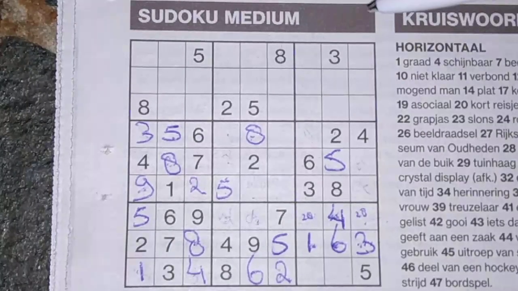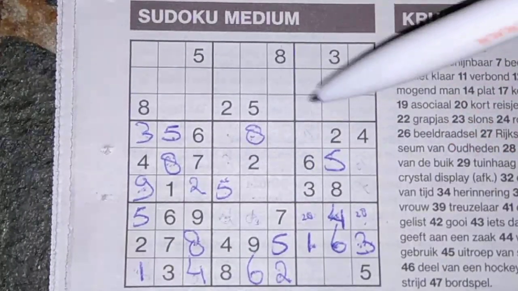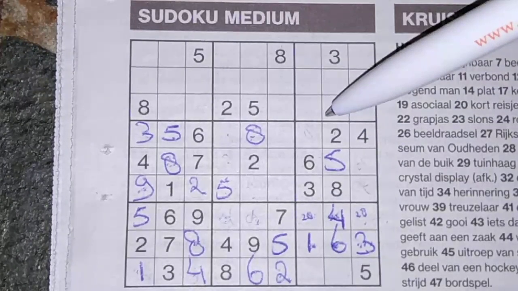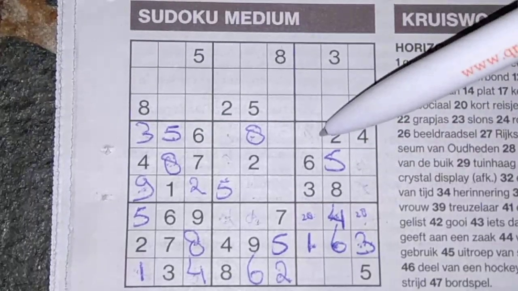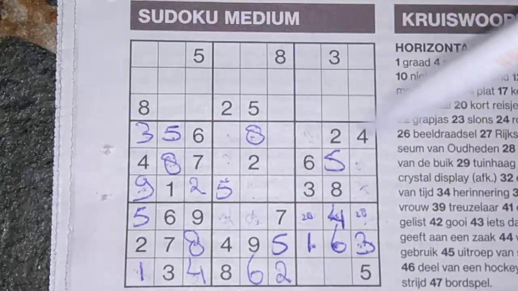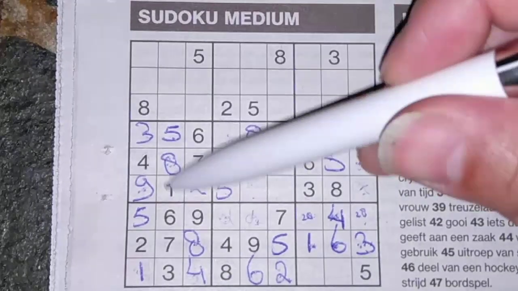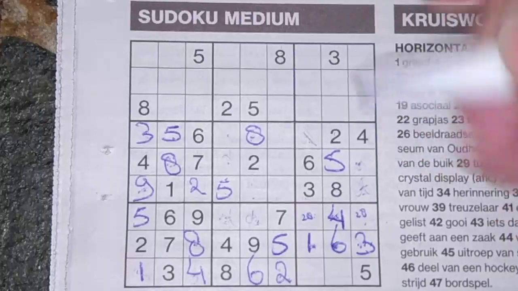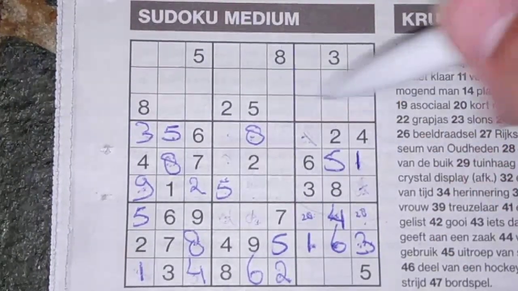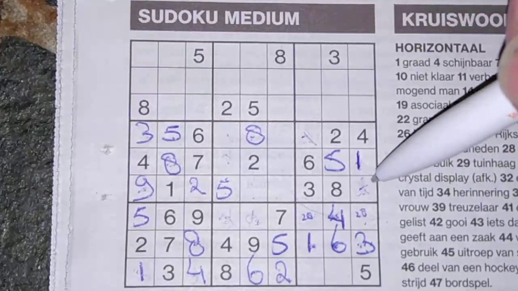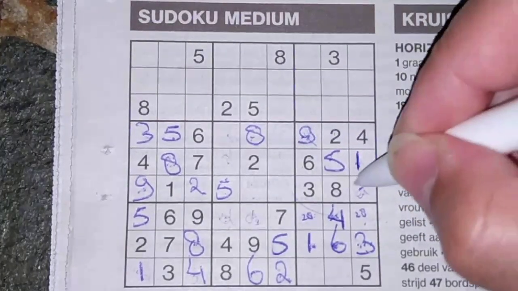Then three missing numbers in this big square. One of the missing numbers is a 1. We see here 1, so no 1 there. Here also 1, no 1 there. The only place for the 1 should be here. 2 numbers left, the 9 and the 7 in this big square. We see here 9, no 9 there. 9 should be here and the 7 goes there.